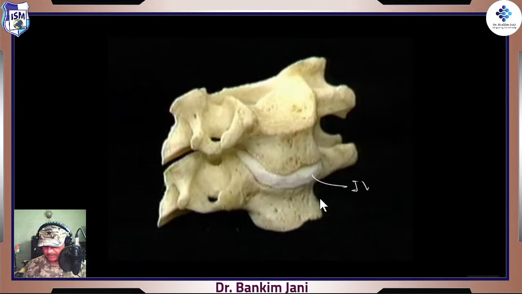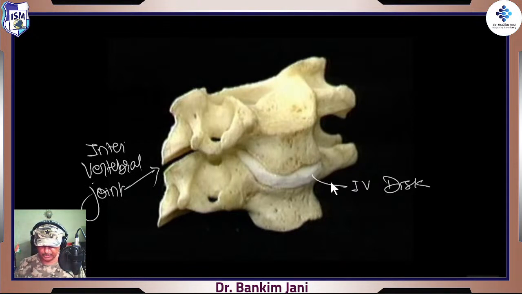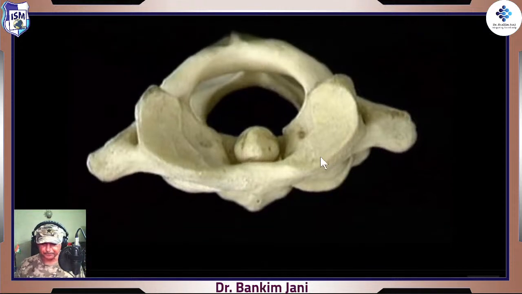So this is the intervertebral disc, and this one, that's the joint. That is the intervertebral joint, on both the sides. So that's how these joints are formed.